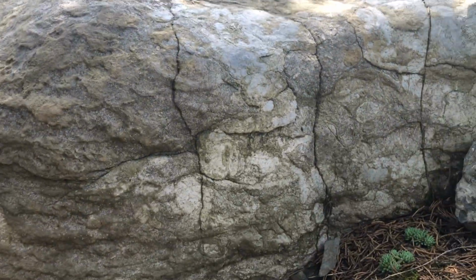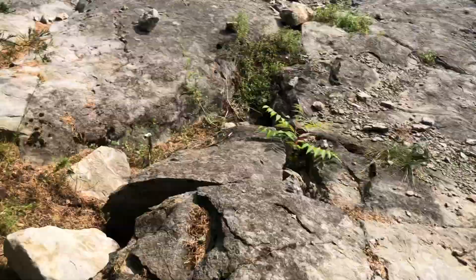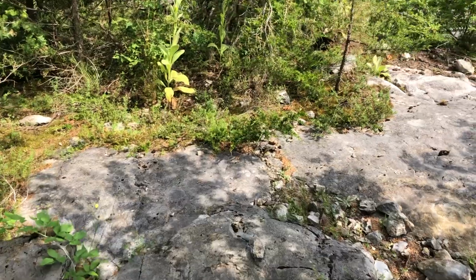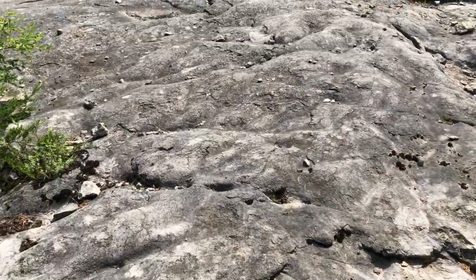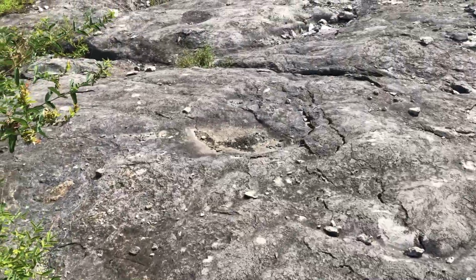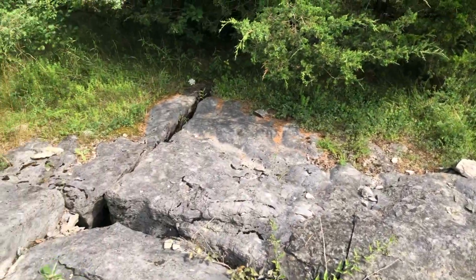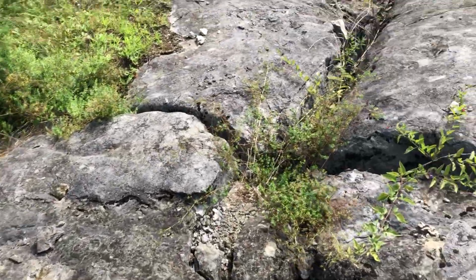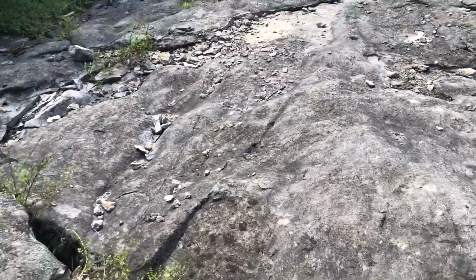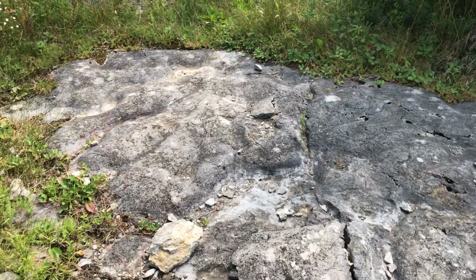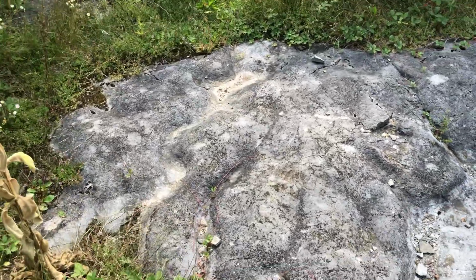Look at some of these rocks from the side. You can see some interesting, curious things. Back to where we started, aren't we? Yeah, what makes the undulations like that?